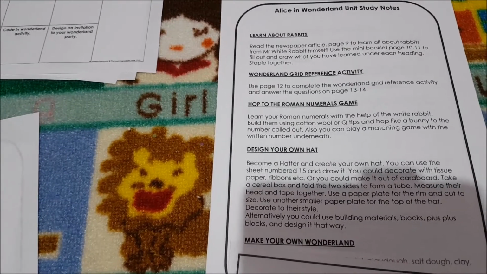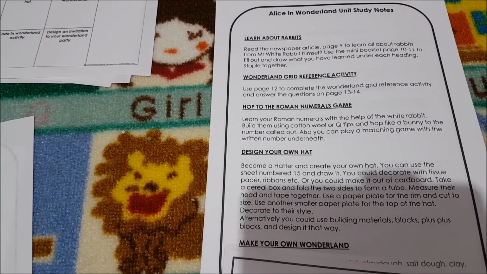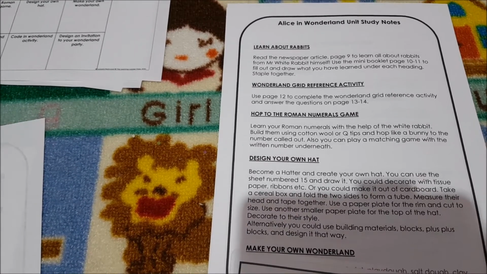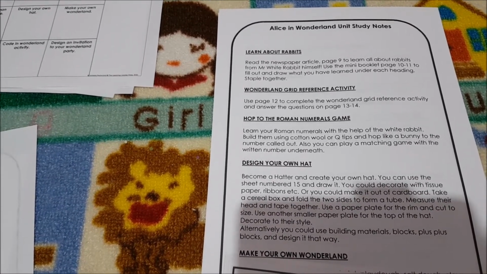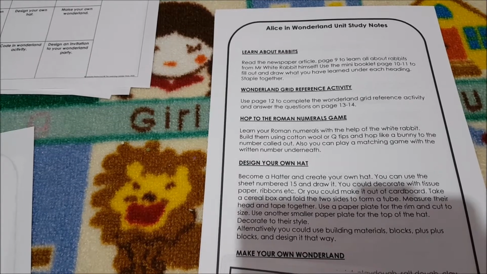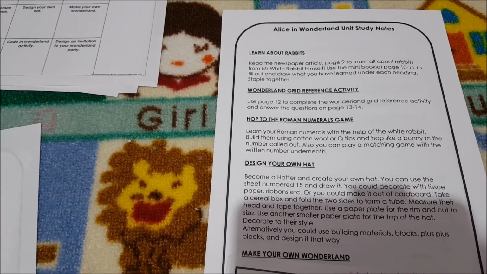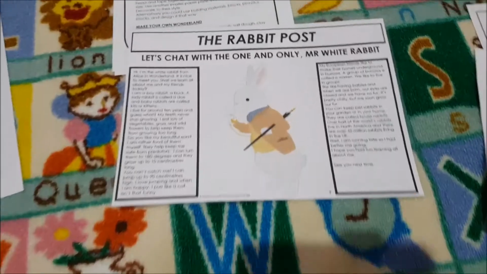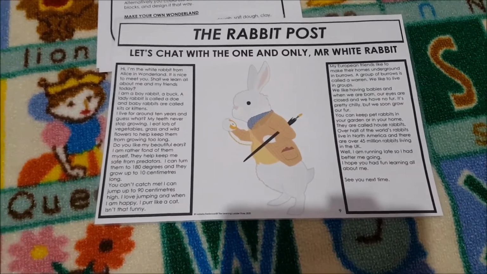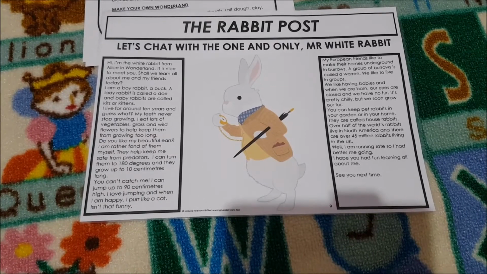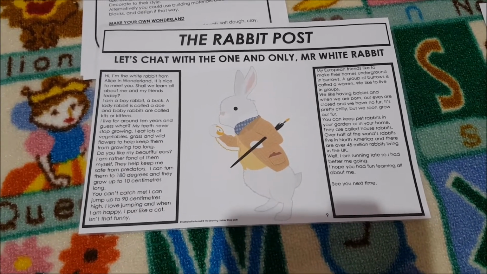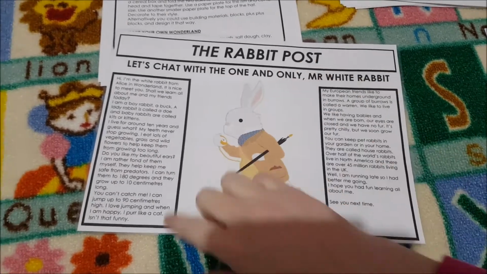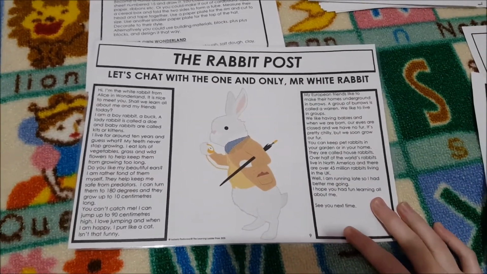Okay, the next activity is learn about rabbits. So we're going to read the newspaper article, page 9, to learn all about rabbits from Mr. White Rabbit himself. Then we're going to either use the mini booklet to fill out and draw what they have learned under each heading and staple together, or they can complete another sheet that I've just included as an addition. So here is the newspaper article from the White Rabbit, it's called The Rabbit Post. So let's chat with the one and only Mr. White Rabbit. There's lots of information about rabbits in there that they can use.